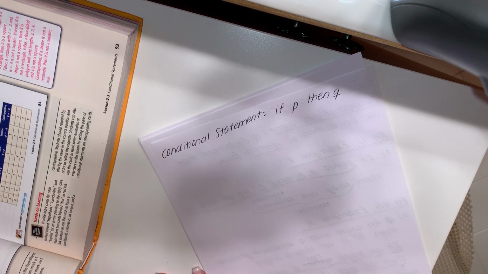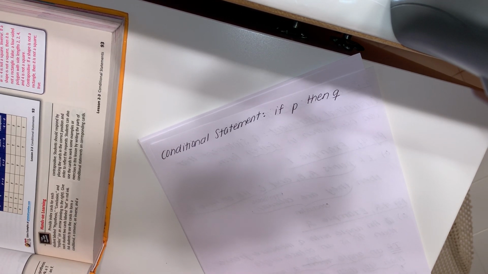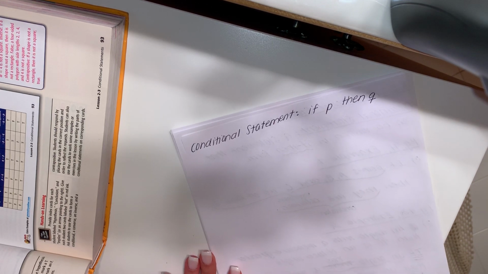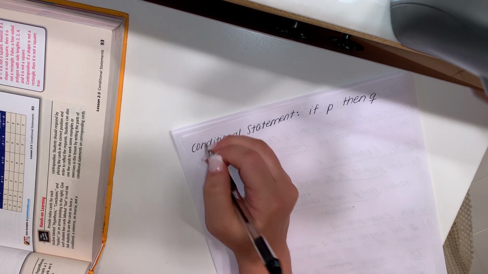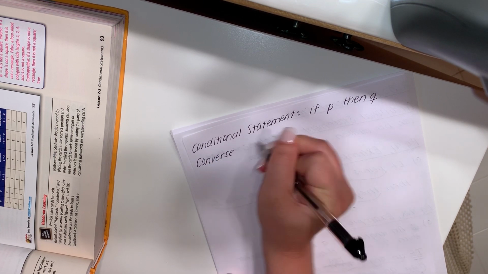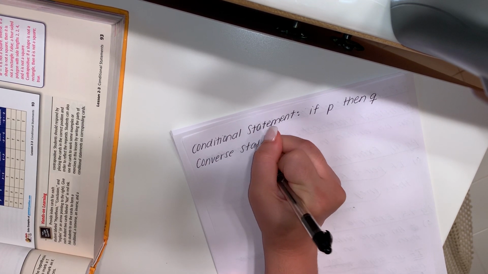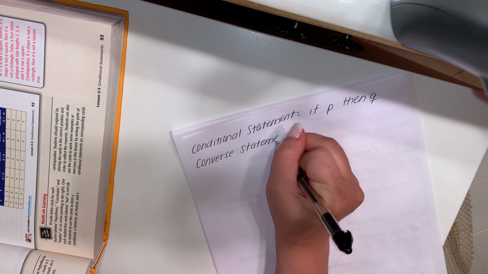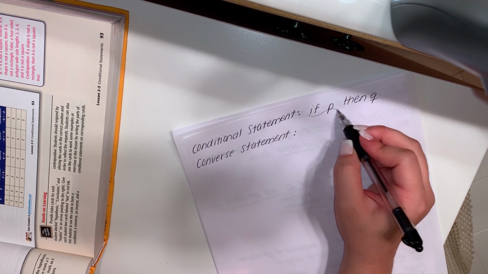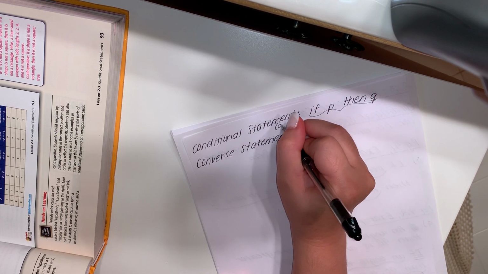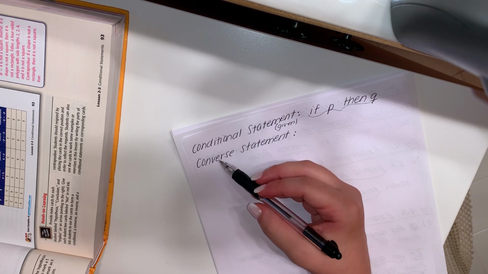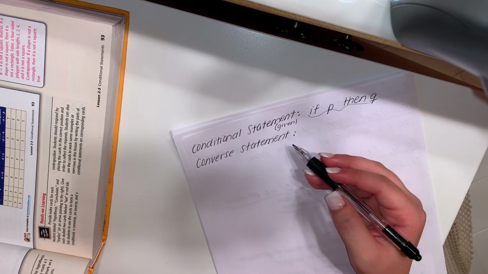Now we're going to talk about a few other words that you would need to know in case they ask you for these terms in your homework, in the textbook, or in your quiz. Sometimes they might ask for what a converse statement is. Now, this is not converse like the shoes. A converse statement is normally given to you a statement, and they want you to change it up.